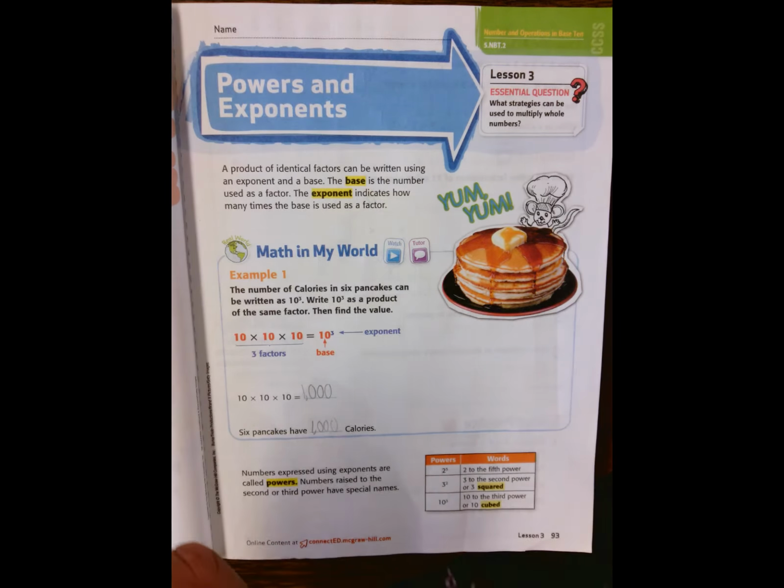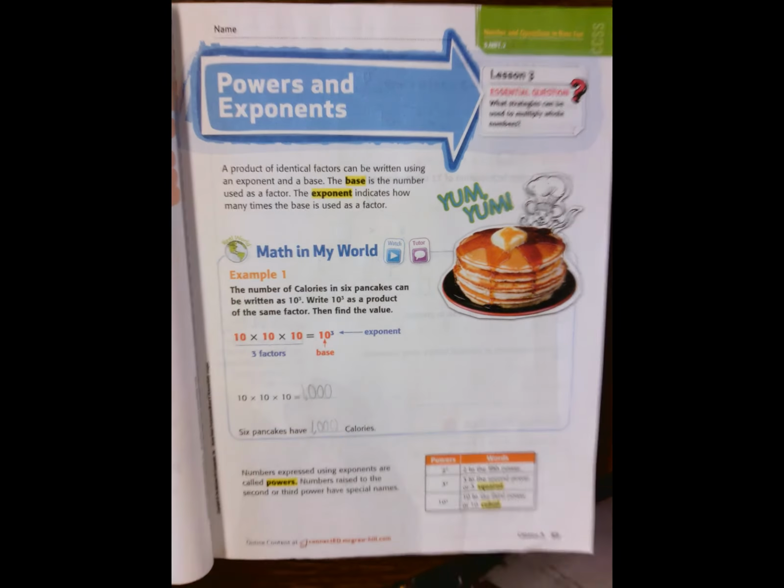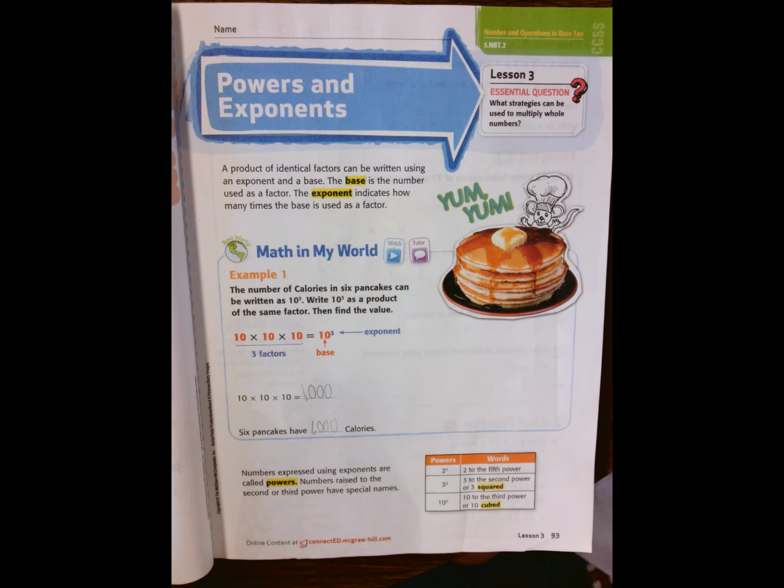Okay, class. Can someone tell me what the base is? Alicia? The base is the number that is being multiplied. It is the number that is being used as a factor, right?